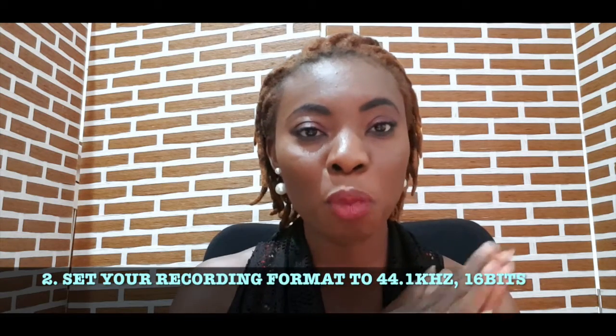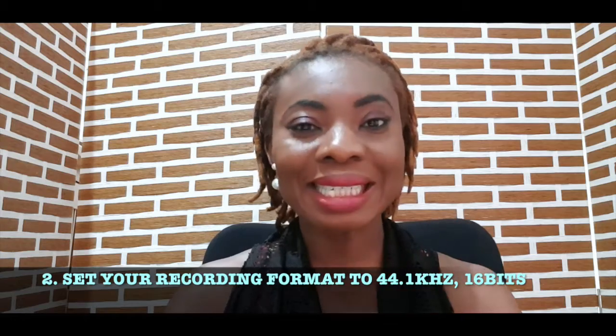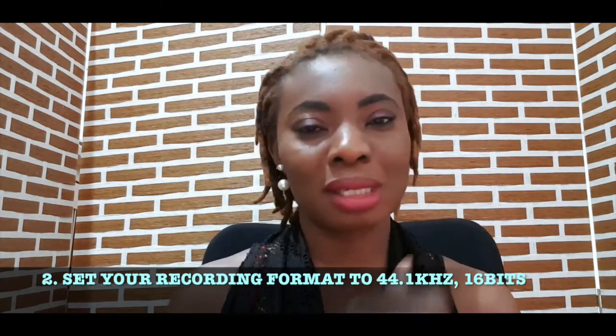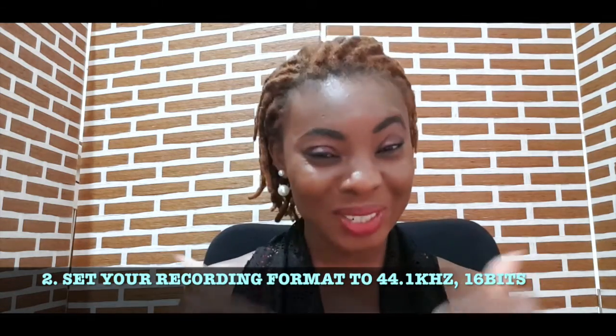Some other things you can do when setting up your microphone for recording is to remember to put the setting of your recording to 44.1 kilohertz and 16 bits. It's going to come with the setting of the app, so I don't want to go too deep into the technicalities, but just remember that, because if you look at the app, sometimes you might see 48K.